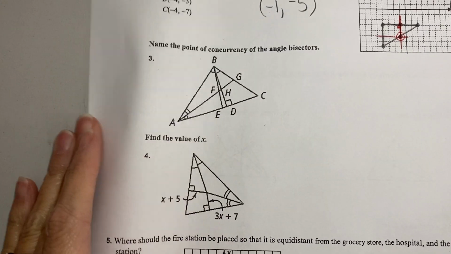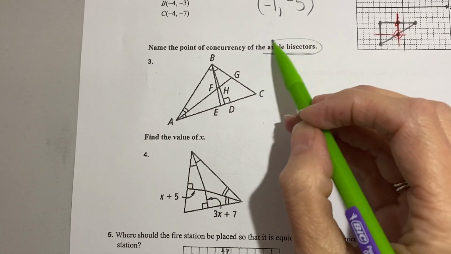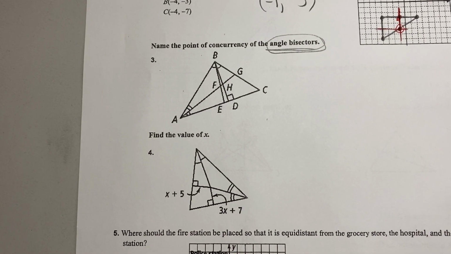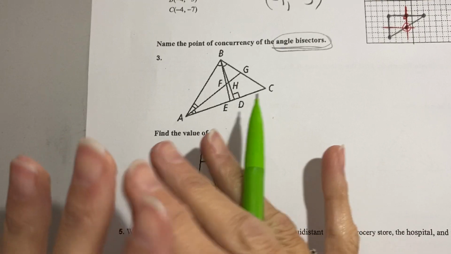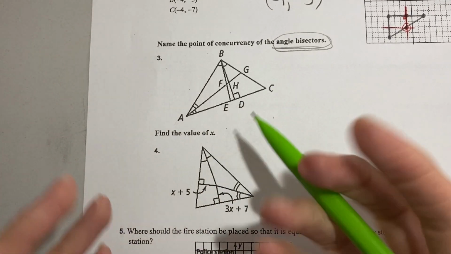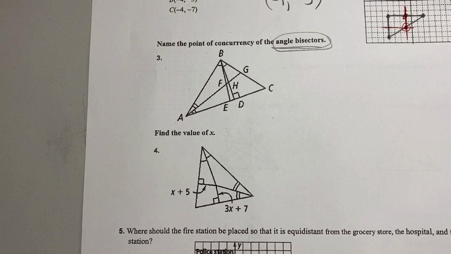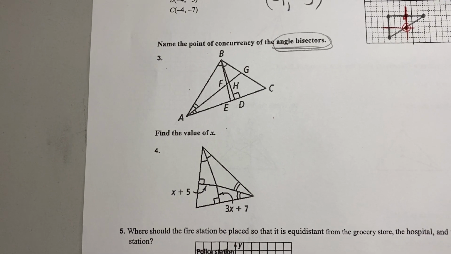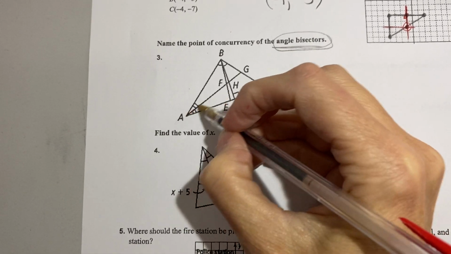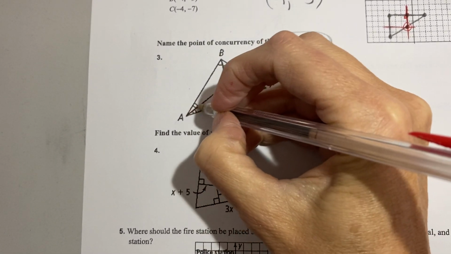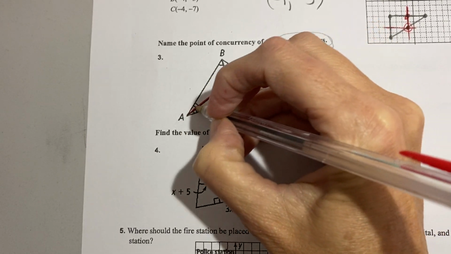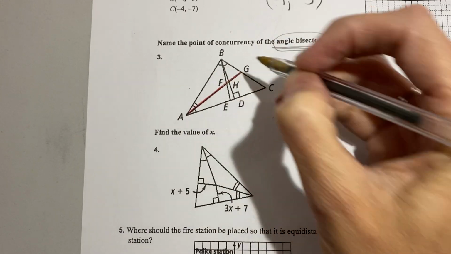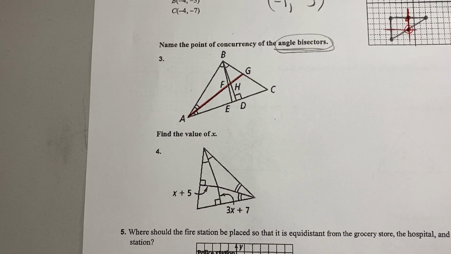Next question says, name the point of intersection of the angle bisectors. So we learned yesterday that's called an incenter. We're looking for the incenter. So you look at the picture and you find the 2 angle bisectors, or all 3 of them if they drew all 3 of them, and you see where they cross. This right here, since these angles are marked congruent, that's an angle bisector. So that's one of them. That's one angle bisector. Now I need to find the other angle bisector.